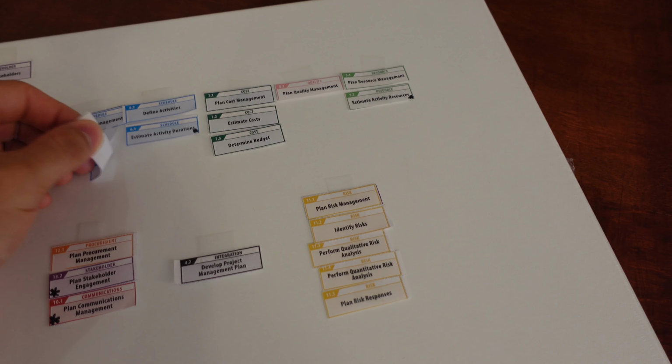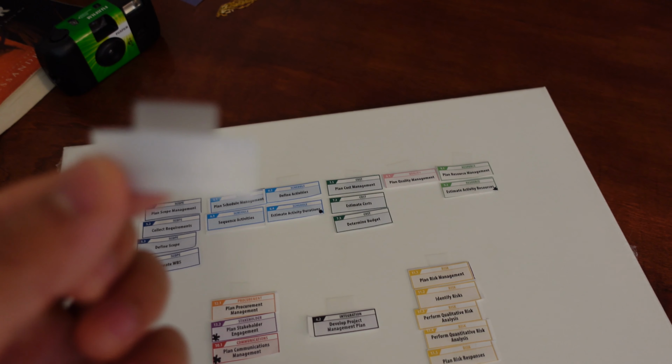I printed off a colored page of all the different process groups, cut them out, and then I used double-sided tape to stick it to the board. Because there's this plastic wrap on the back and the front, the process groups don't permanently stick to the board, so you're able to move them around in case you need to change it up. This is my MacGyver method for creating a physical board to study with.